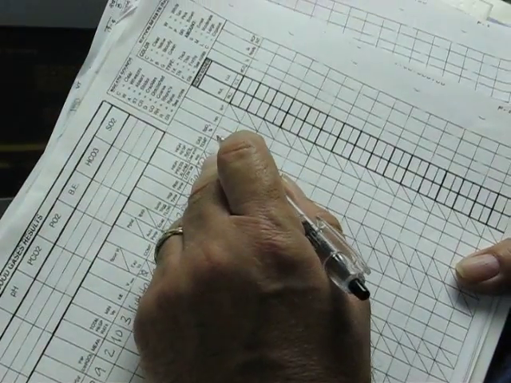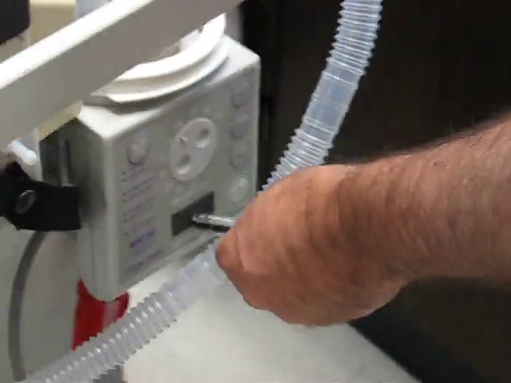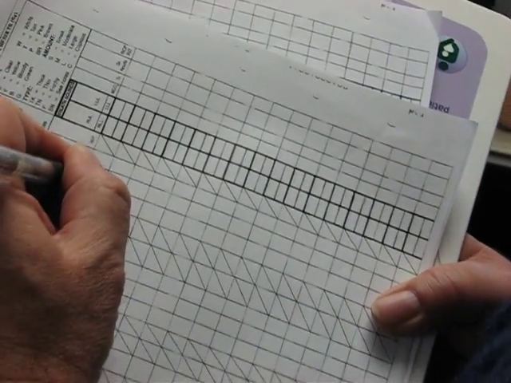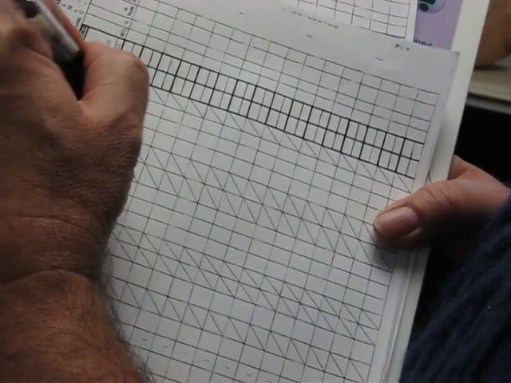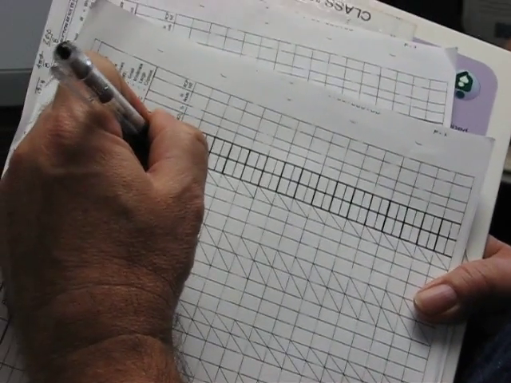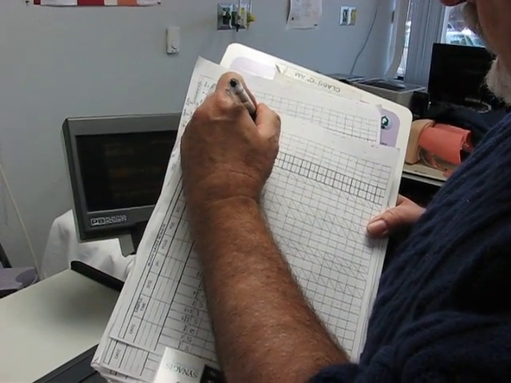And then it says gas temperature. If this had a humidifier on it, it would read out here in this little window, but we're using an HME. So when you use an HME, you just write HME. And then SAT, you can make up whatever it is. Heart rate, you can make up whatever. Those things you don't really need to do. And just come out, and I would sign it.